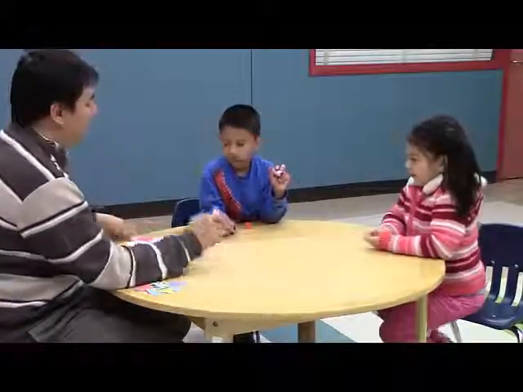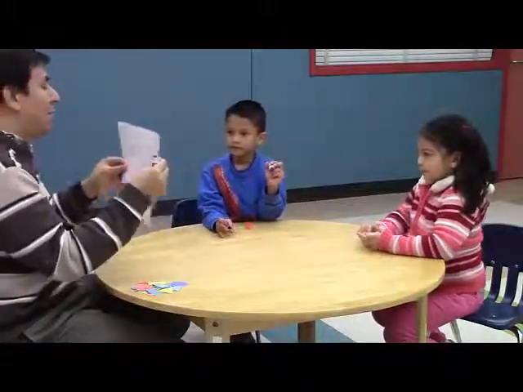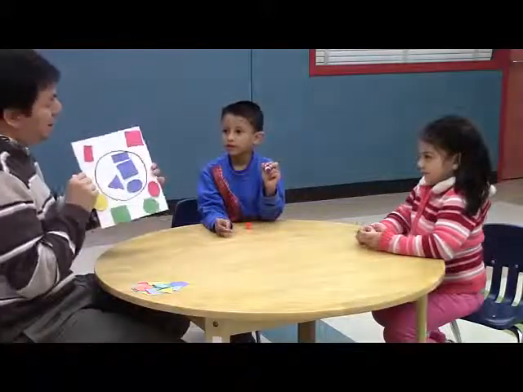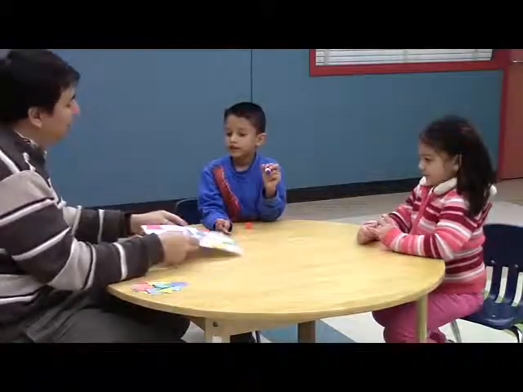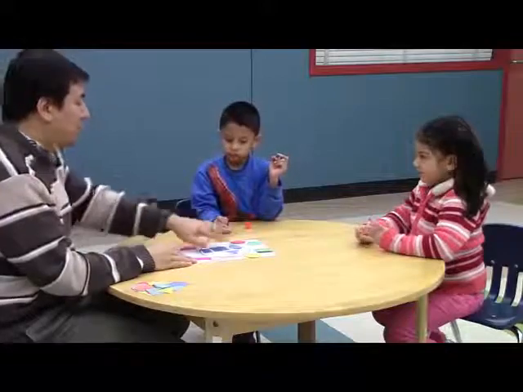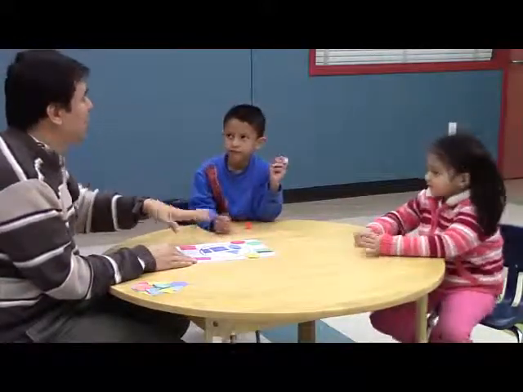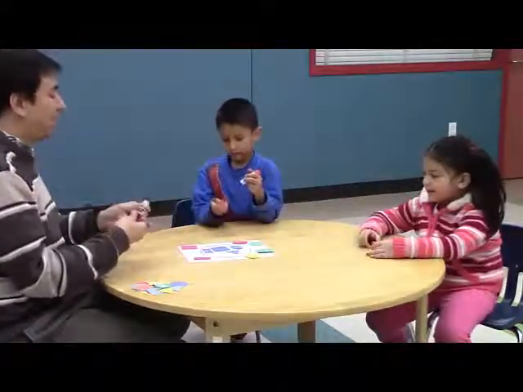Okay, now, what is the attribute? Why are these inside? Because it's blue. Because these shapes are blue. Very good. Thank you.